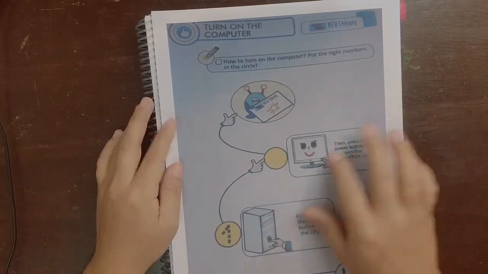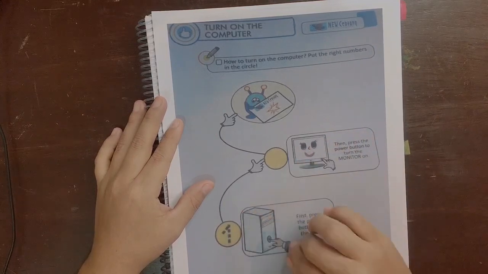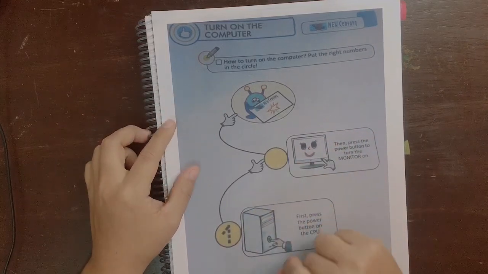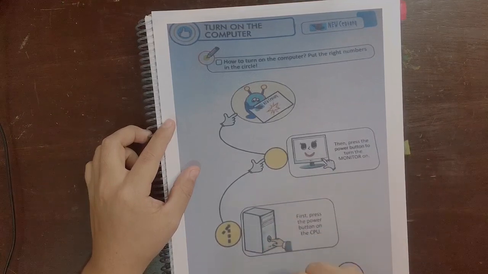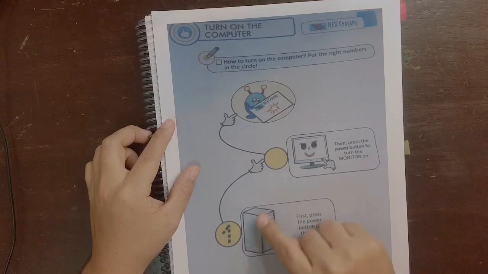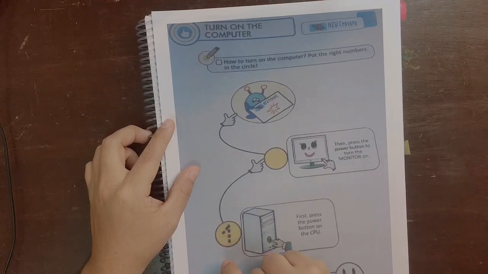Okay, now let's work on page 11 first. What you are going to do here is look at these pictures and write the right number, okay? So this is the first step in order to turn on a computer. The first step is to press the power button on the CPU.